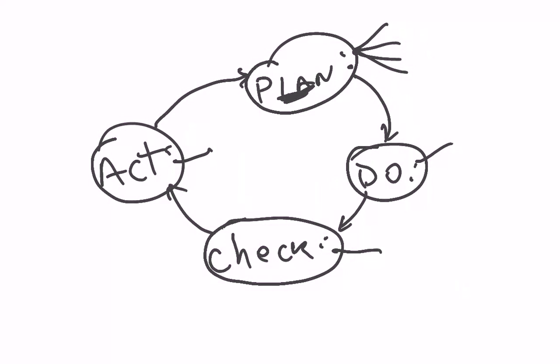I'm going to try to simplify this so that you are able to better understand when you do your plan, do, check, and act. Before I do that, let me tell you that there are many standard models for making improvements. All of them attempt to provide a repeatable set of steps that you can learn and follow.